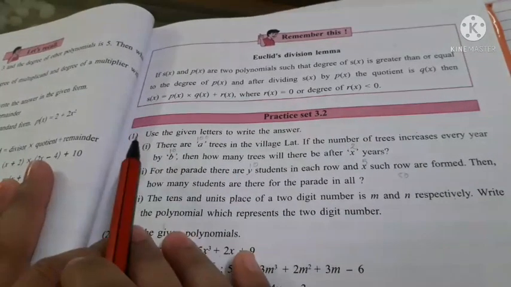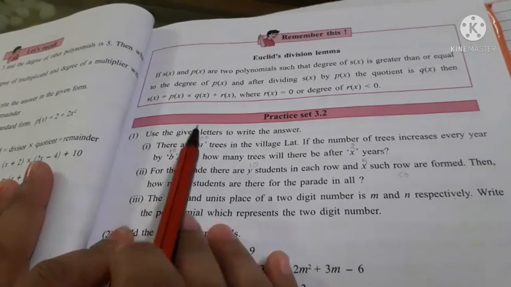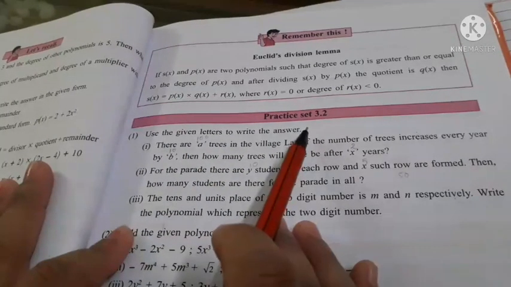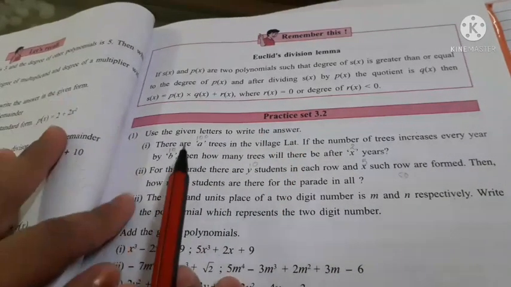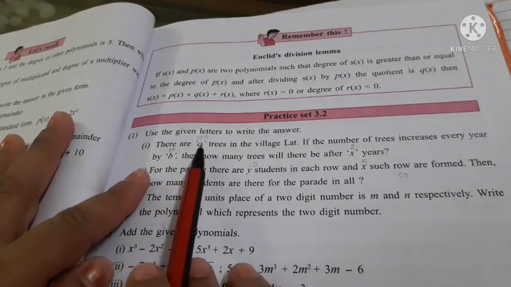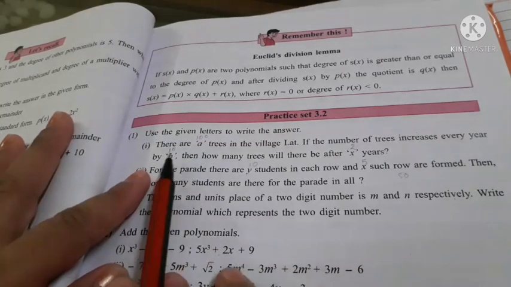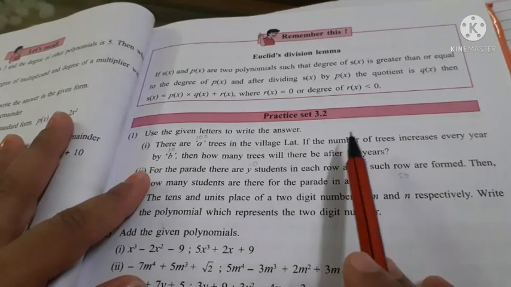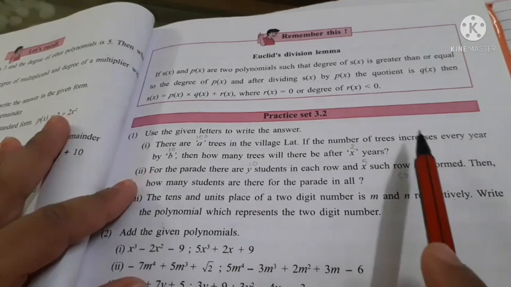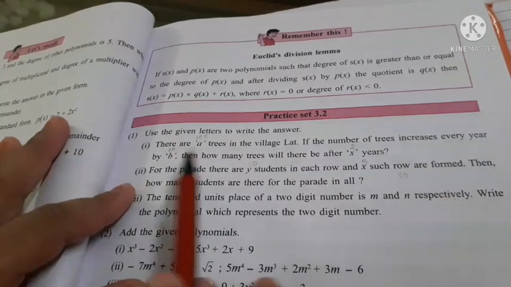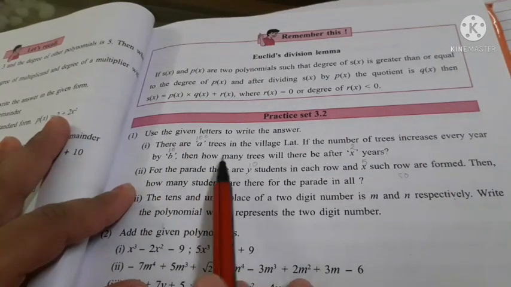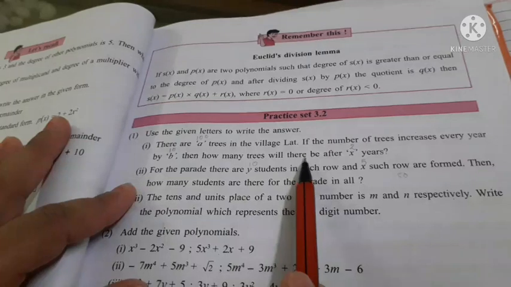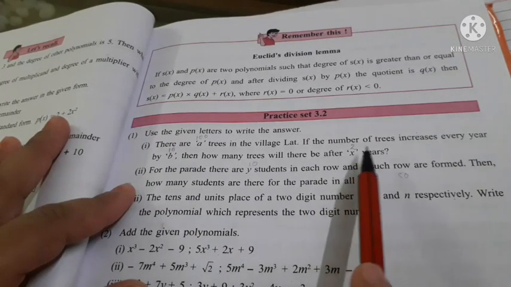Okay. Your first question: use the given letters to write the answer. Three questions are given. You have to write it as an expression using these letters. Now see, there are A trees in the village Lat. If the number of trees increases every year by B, then how many trees will there be after X years?